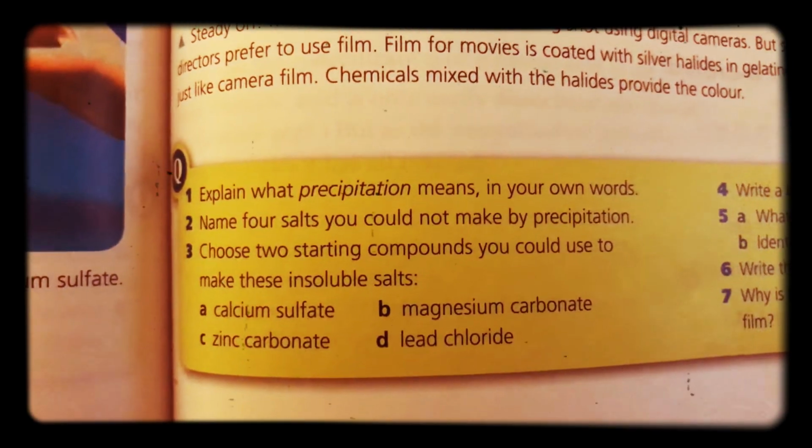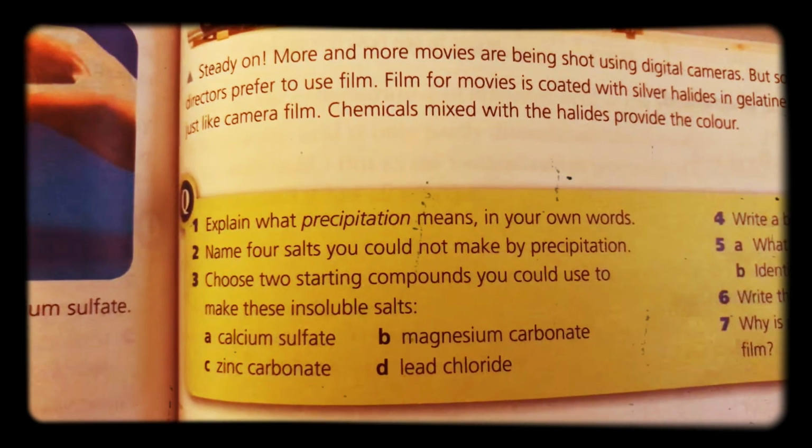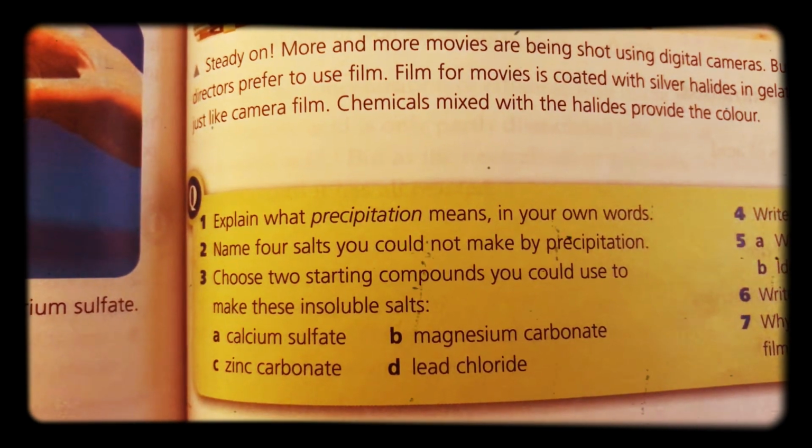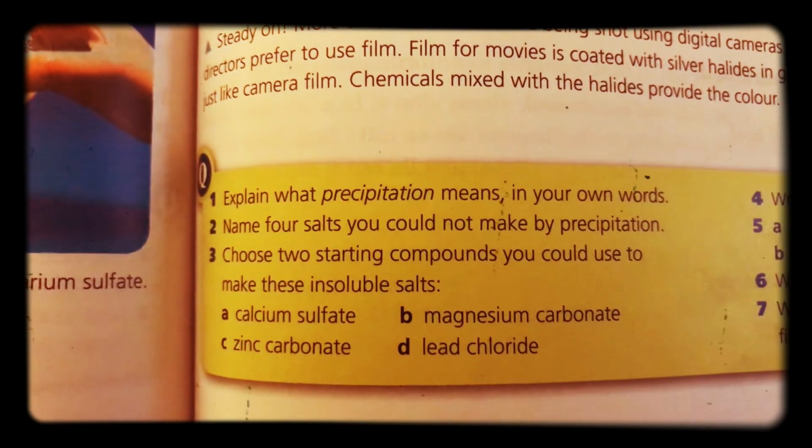So let's come back to the question again. It says name 4 salts you could not make by precipitation. Salts that you could not make by precipitation are salts that are soluble salts. Come up with your own.